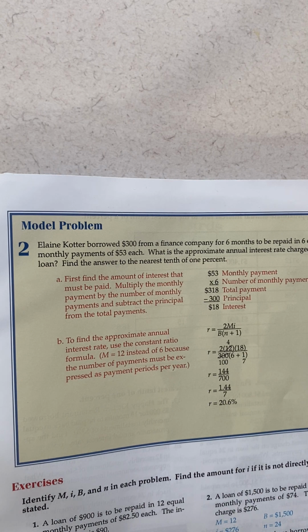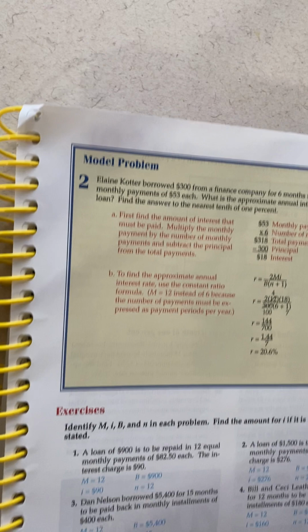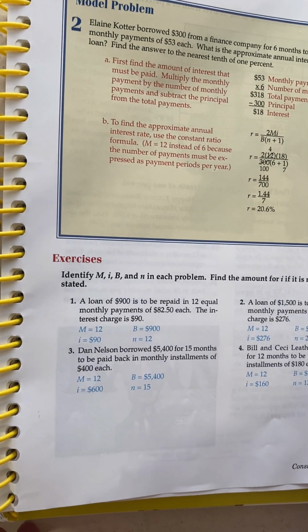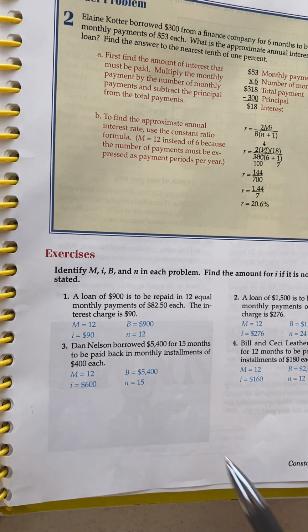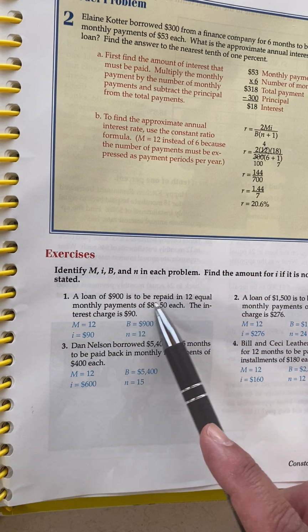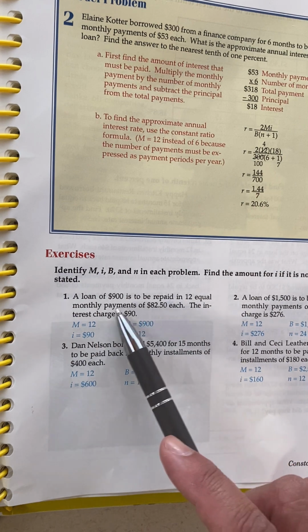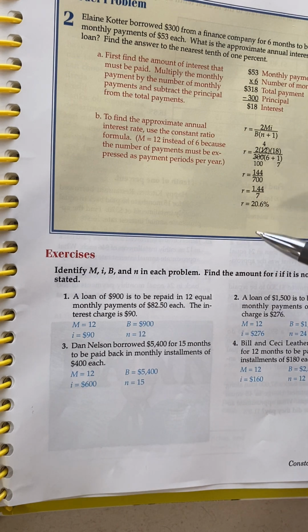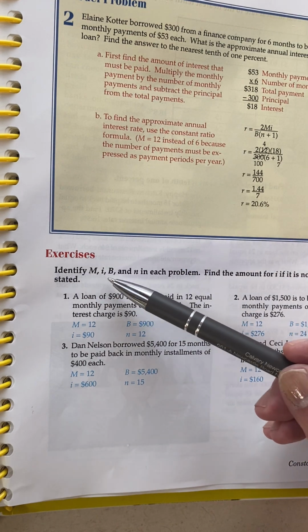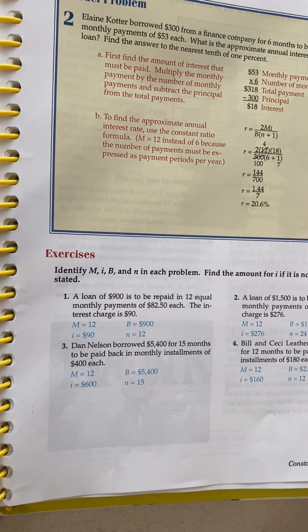20.6%. I want to do one of these exercises down here at the bottom, because I think it's pretty important that you know these. I know the answers are here, but it's good so you can understand. We have a loan of $900 to be repaid in 12 equal monthly payments. So now we need to know what the M is, what the I is, the B, and the N in each problem.